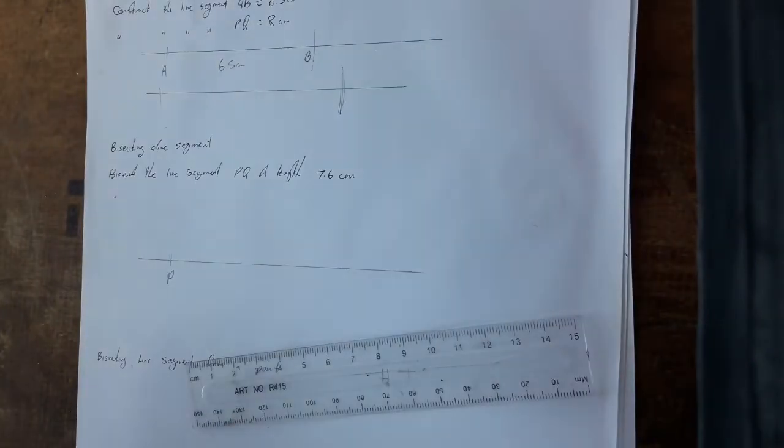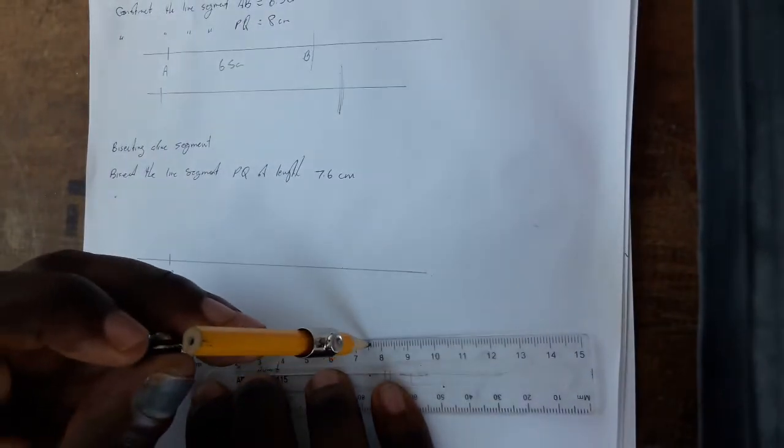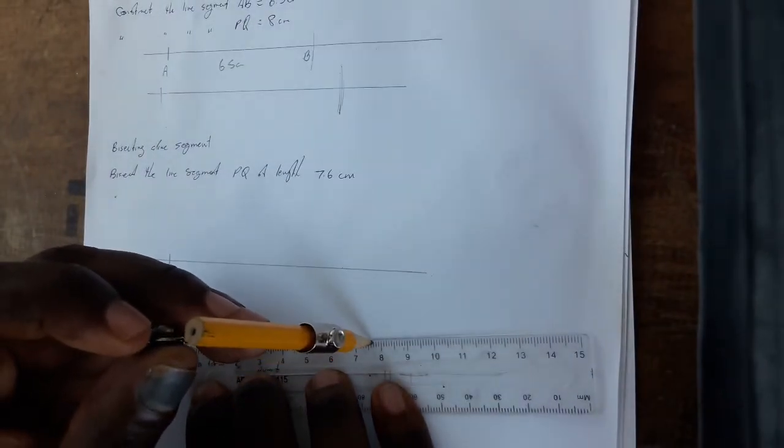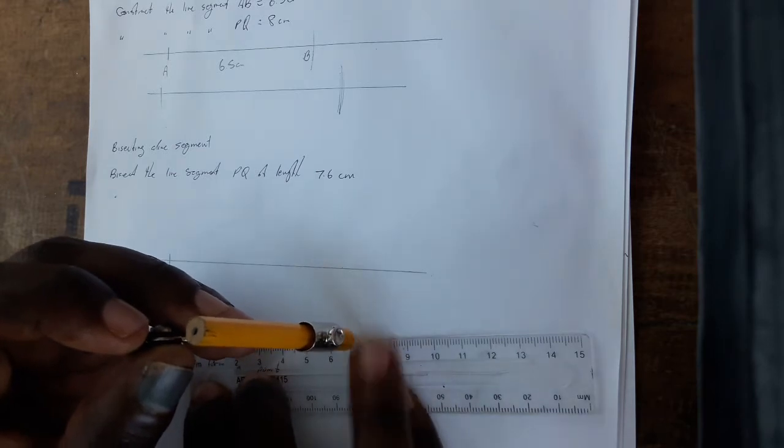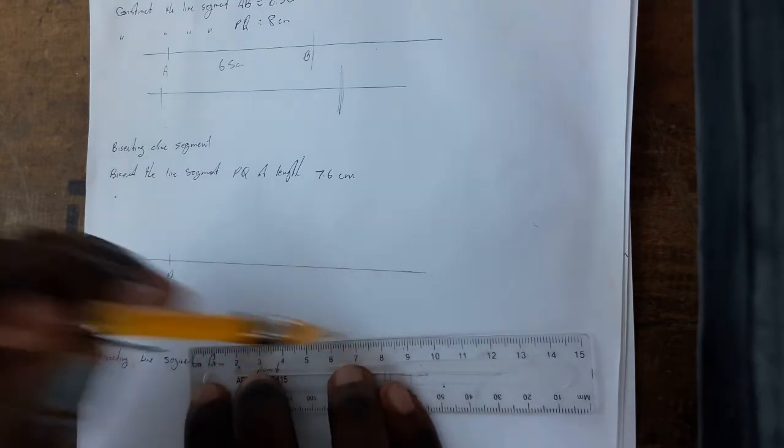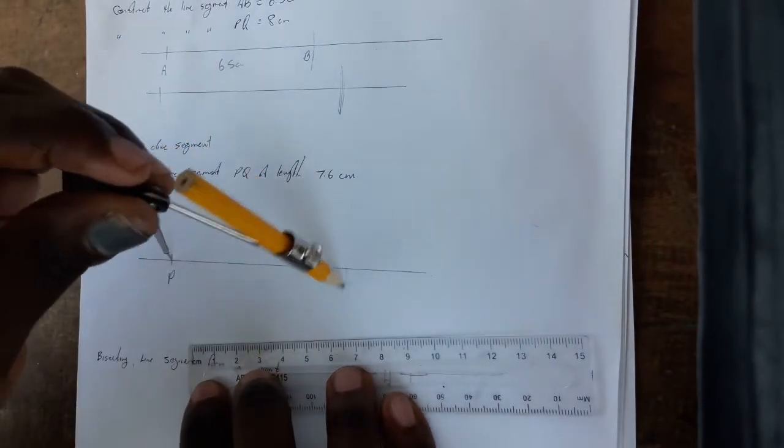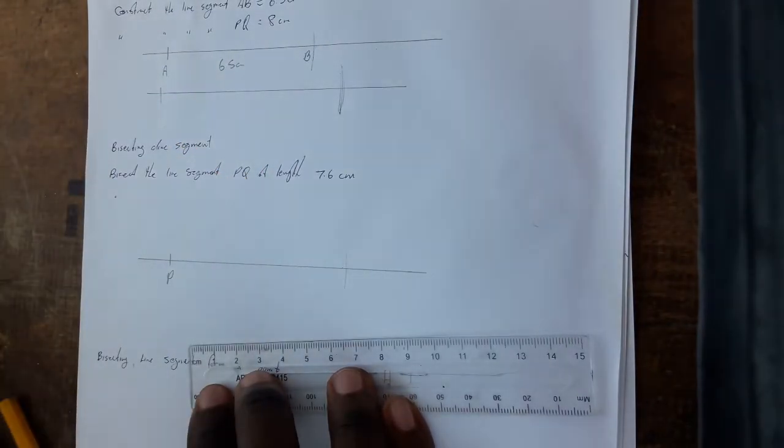Okay. Then you open this to 7.6. So 7.6 is just one dot after 7.5. So this goes here, and that will be your 7.6 centimeters.